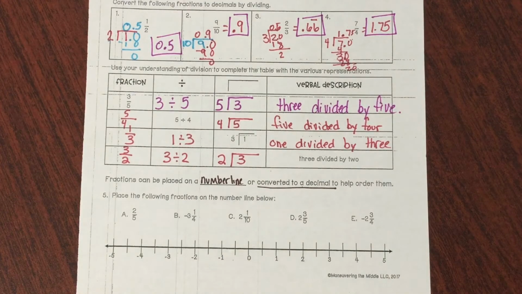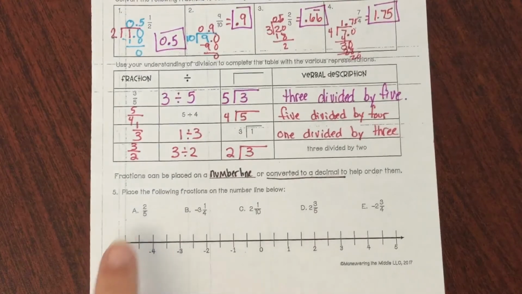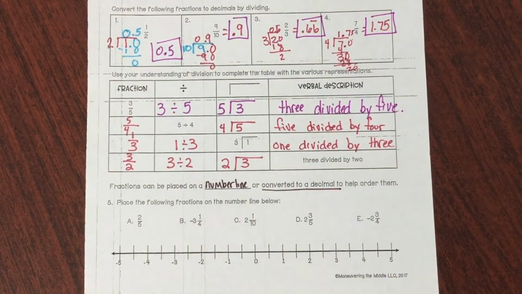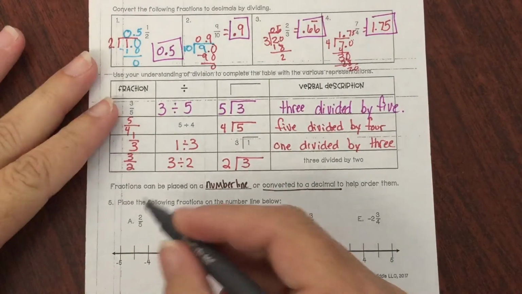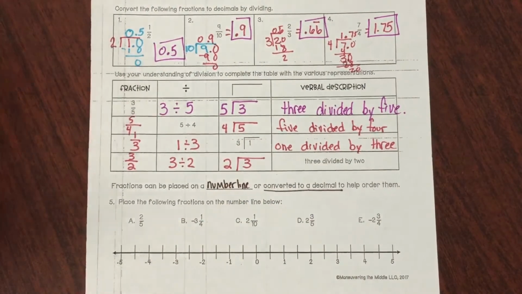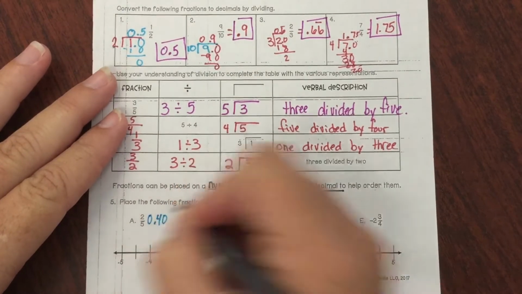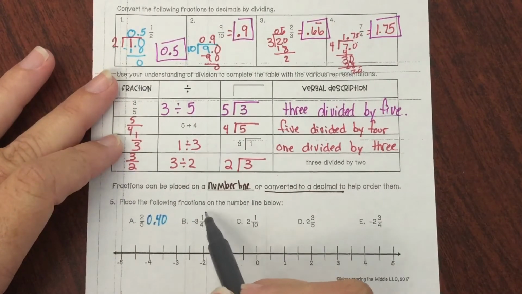Okay, so you should have been working on changing these A, B, C, D, and E into a decimal. So you should have gotten, what did you get for A? What is that as a decimal? 0.40. What about negative 3 and 1/4?